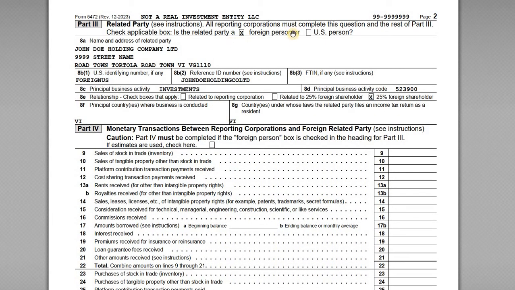Now, Part 3, related party. We've indicated that this is a foreign person, right? And this is where you typically report the owner. So John Doe Holding Company as the direct owner is the foreign person, and it's a related party. U.S. ID number, again, foreign U.S. We've added a reference ID number for the holding company, and then the principal activities, investments, and then we have the principal business activity code.